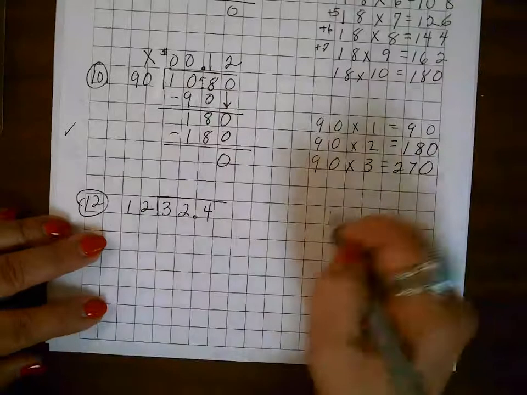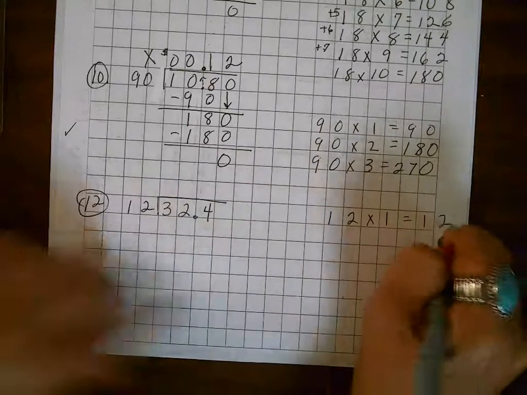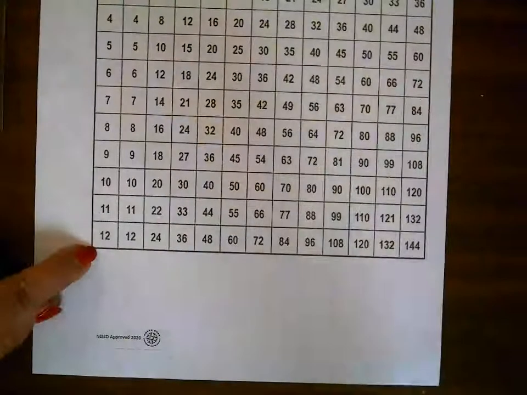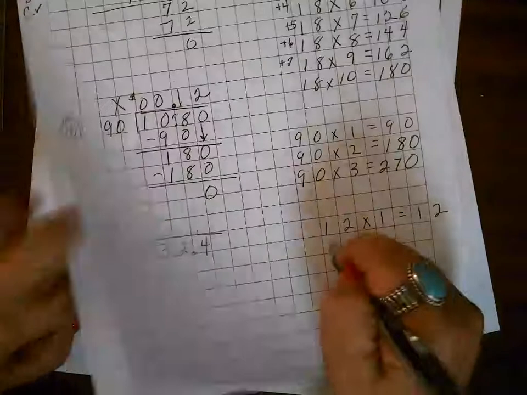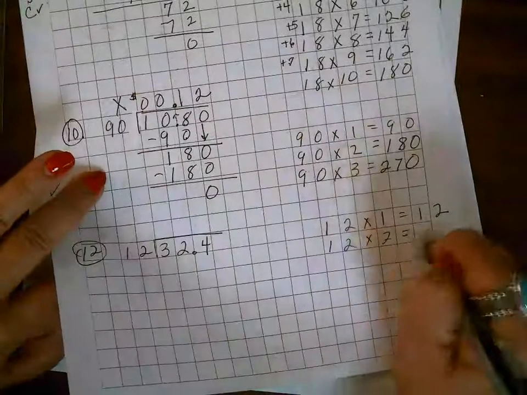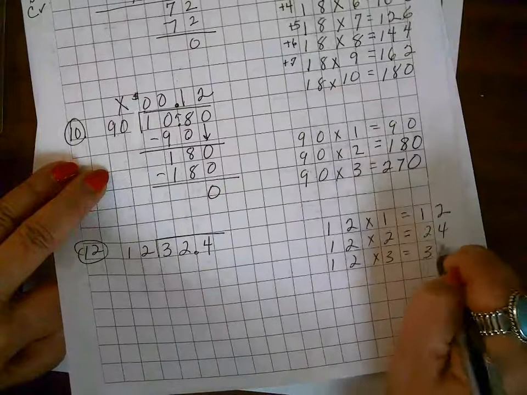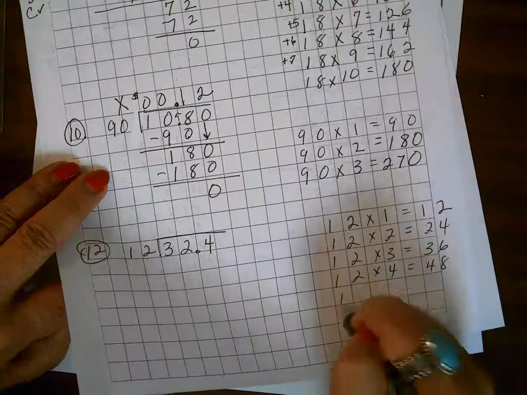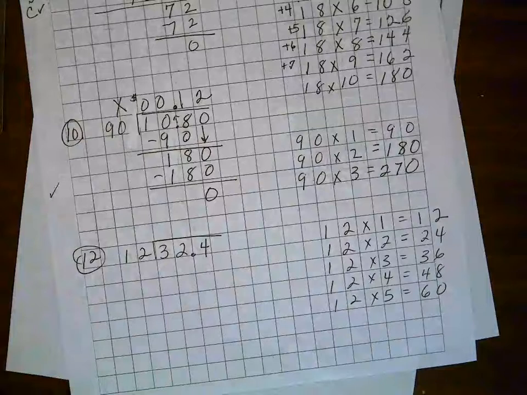So if you have your multiplication chart, you can simply just write down that 12 times 1 equals 12. But I don't have mine. Mine's around the corner. Or do I? I do. So excited. So I have my 12 times 1. 12 times 2 equals 24. 12 times 3 equals 36. 12 times 4 equals 48. 12 times 5 equals 60. I'm going to see if I need to go any further than that.